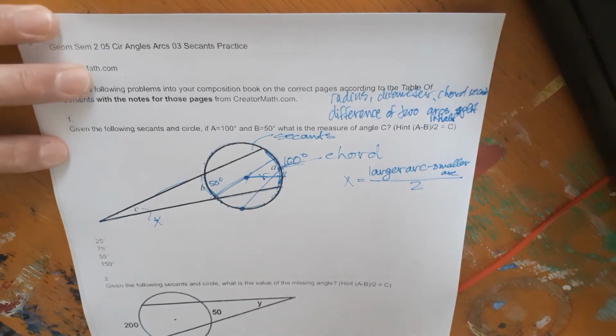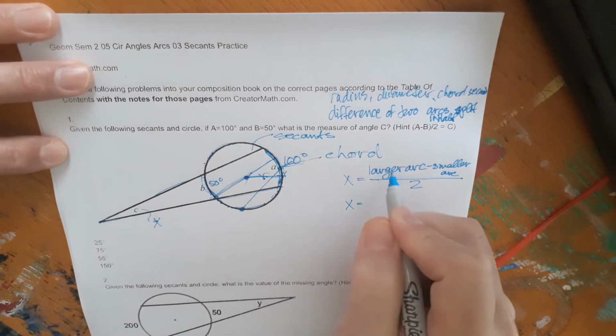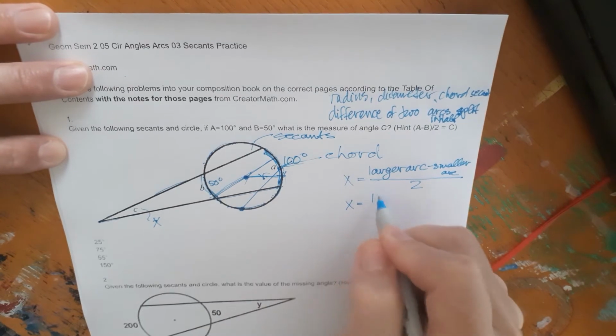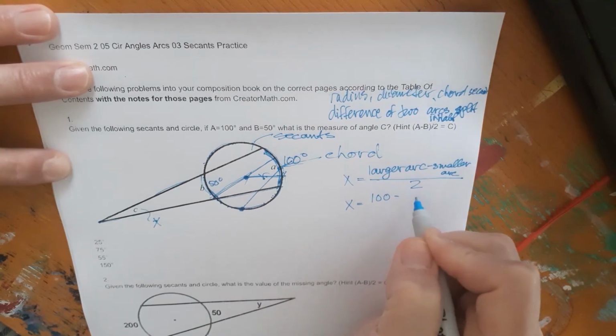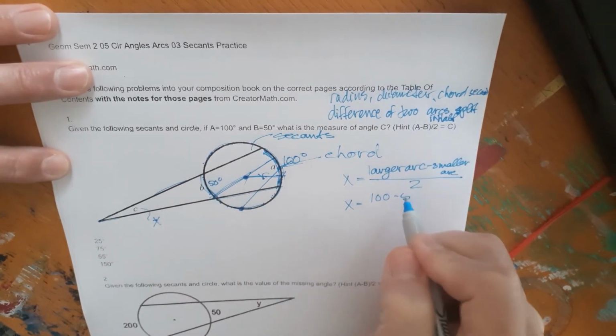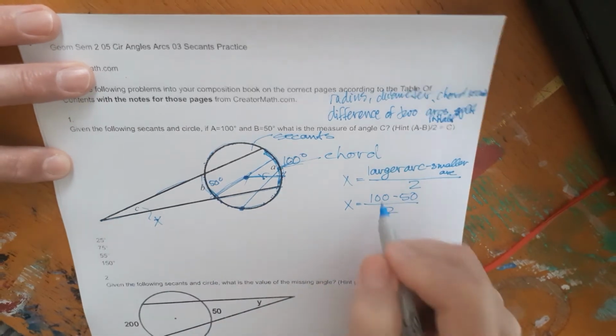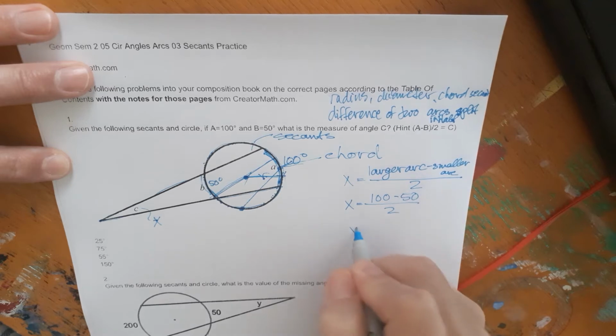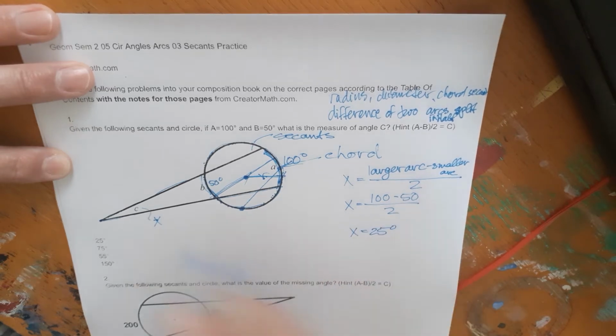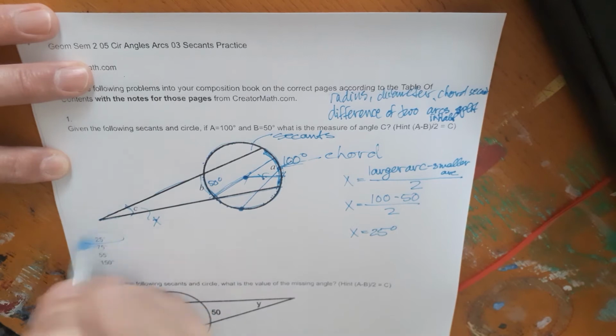So with that note, let's do the math. X equals larger arc, 100 degrees. I'm going to leave the degree off for now just to do the math. Minus 50, a smaller arc, over 2. And that's it. That's going to give us X here. So 100 minus 50 is 50 divided by 2. X equals 25 degrees is the measure of this angle here.